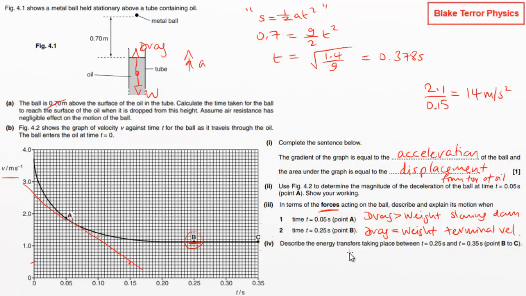Describe the energy transfers taking place after point B. Right, well, we've still got our GPE dropping. So we know that GPE is going somewhere because the ball's moving downwards. So GPE must be going into something, but it's not going into the kinetic energy, at least not the kinetic energy of the ball. So we have to have it going somewhere else.